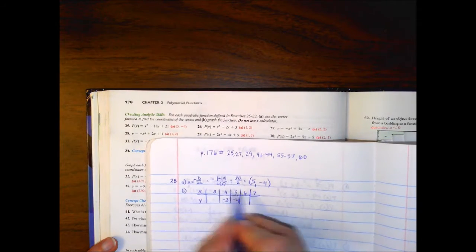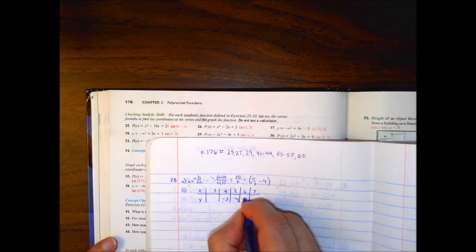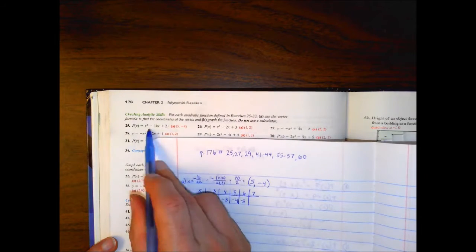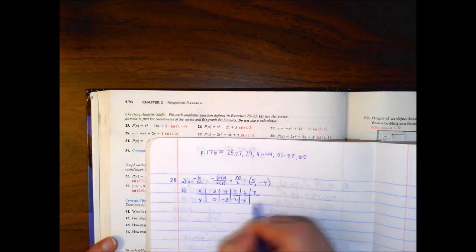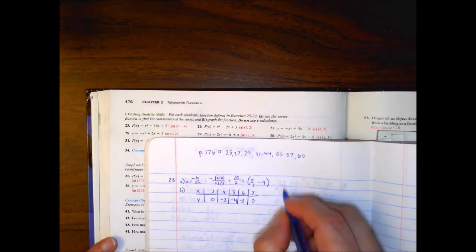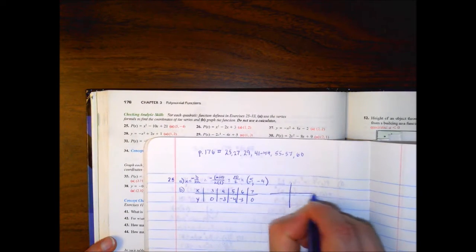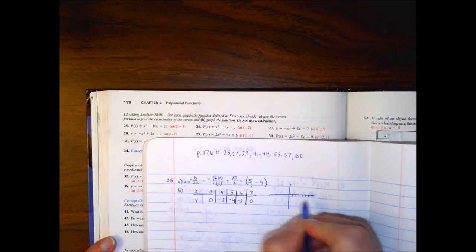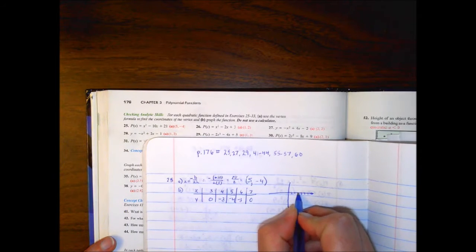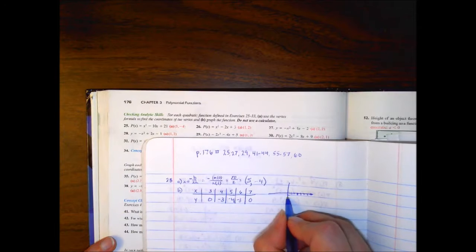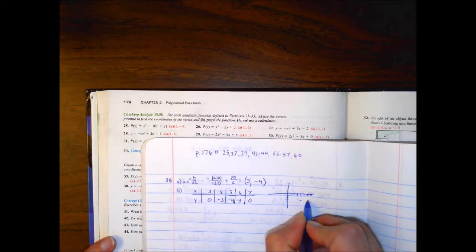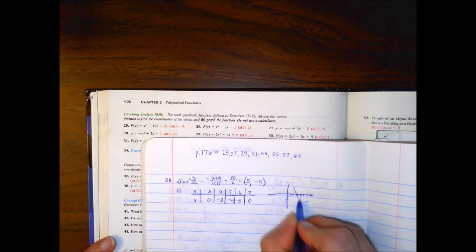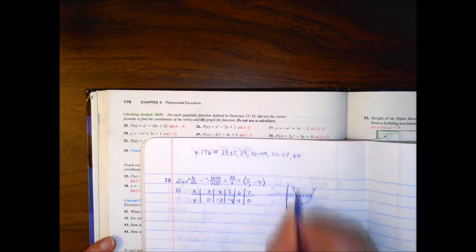When I plug in the 6, I get negative 3 as well. When I plug the 3 in there, I get 0. And plug the 7 in there, I get 0 as well. So when I sketch this then, I know 7, 0, and 3, 0, 4, negative 3, and 6, negative 3, and 5, negative 4. So we can get a good idea of what our graph looks like.